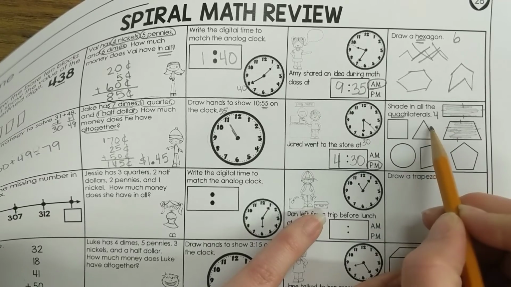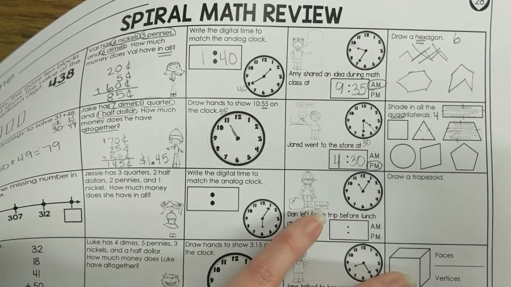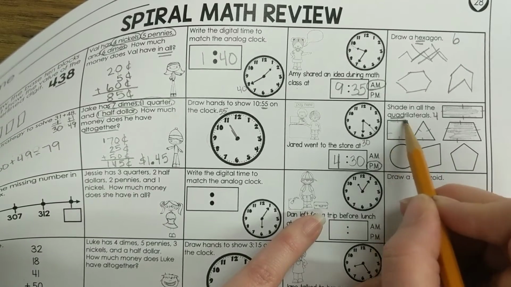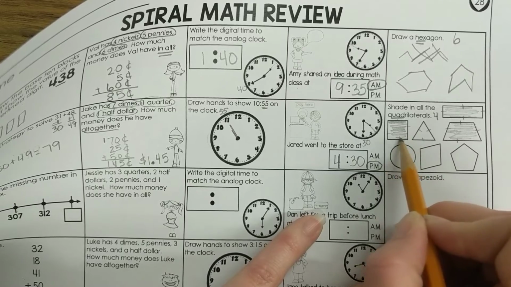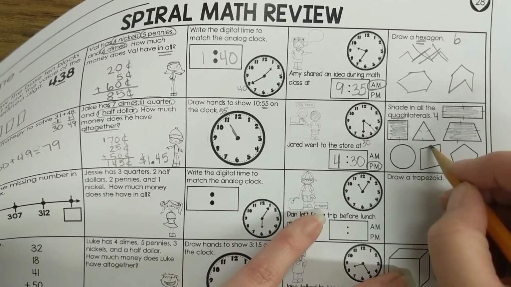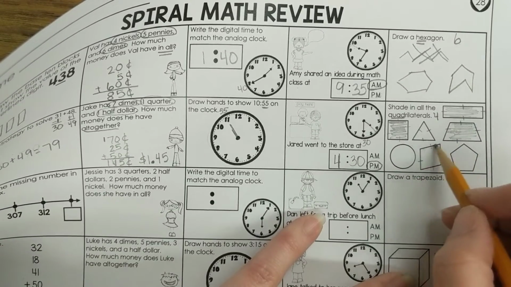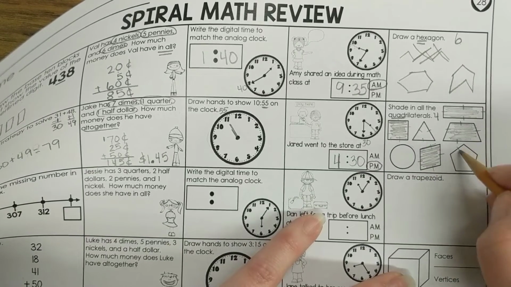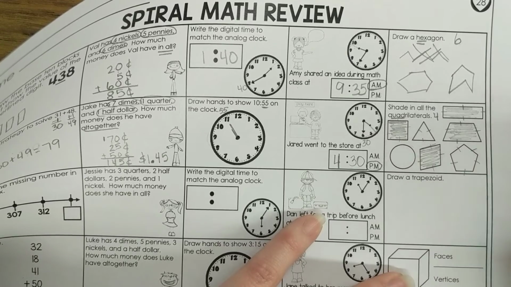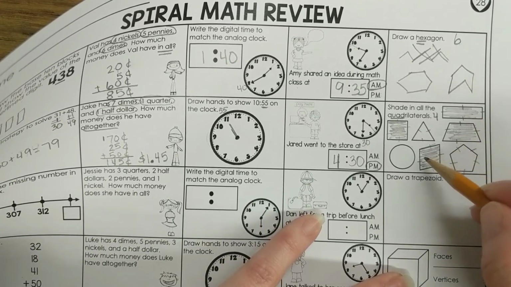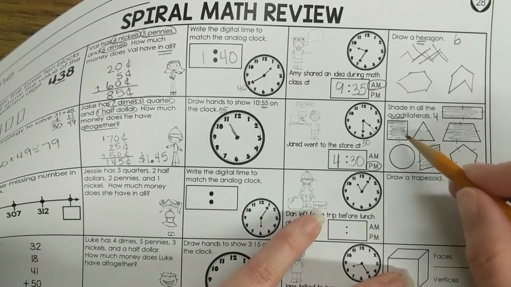What about the triangle? 1, 2, 3. No, that's only 3, so that's not a quadrilateral. The square, oh, that has 4 sides. That is a quadrilateral. The circle does not have any sides. That is not one. Diamond shape. Yep, 4 sides. And lastly, 1, 2, 3, 4, 5. Does this equal a quadrilateral? No, that is 5 sides, not 4. So these are the shapes that would be quadrilaterals.